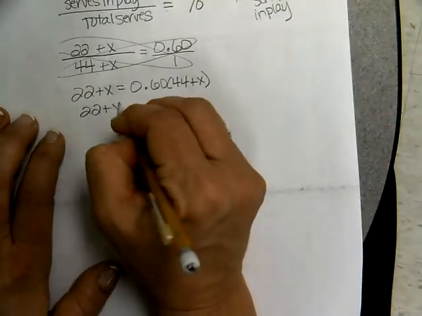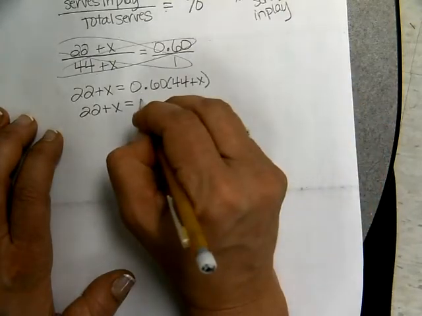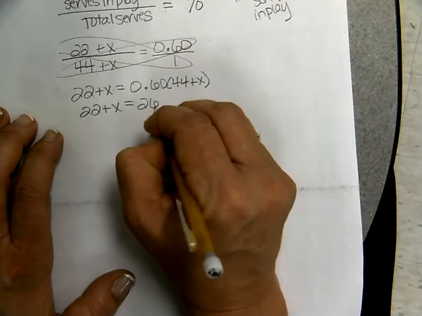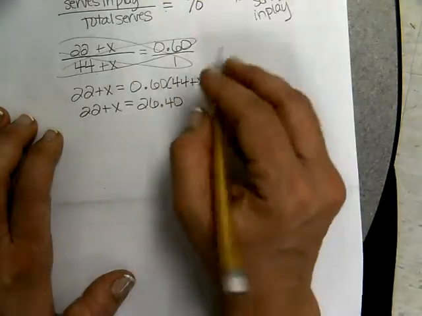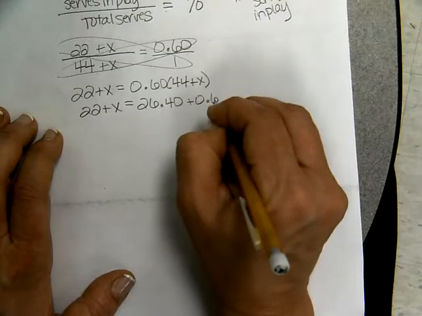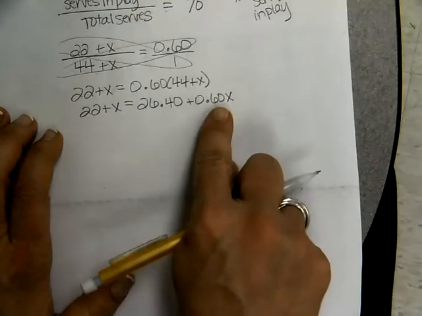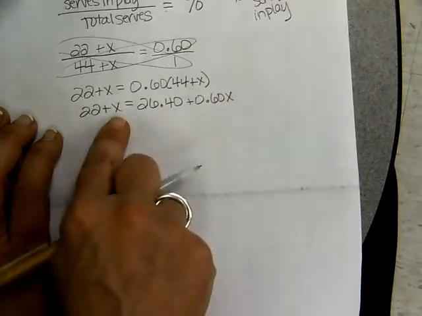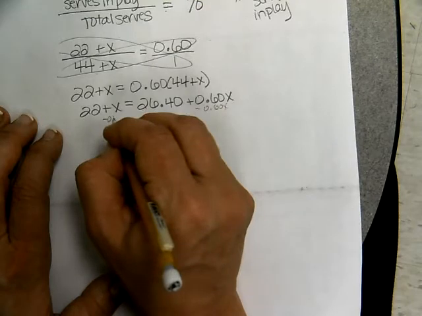And then we solve. So my left is fine. If I multiply 0.6 times 44, that gave me 26.40. 0.6 times x is 0.60x. And then I can start, this is linear, so I want to put all my x's on one side. So I'll subtract 0.60x.